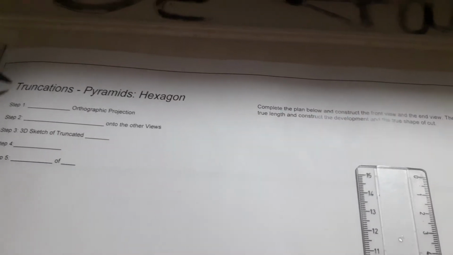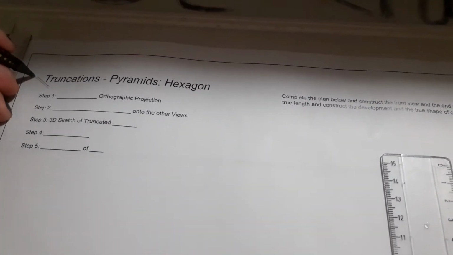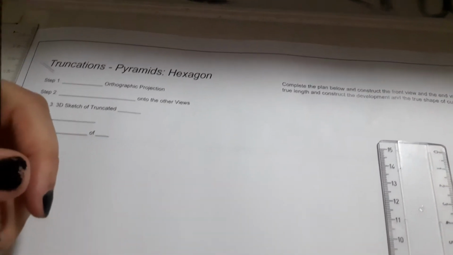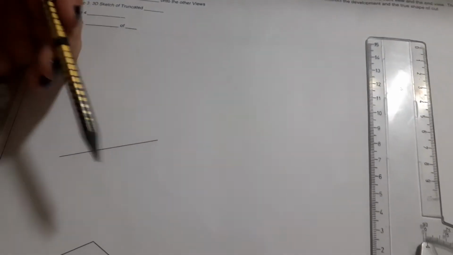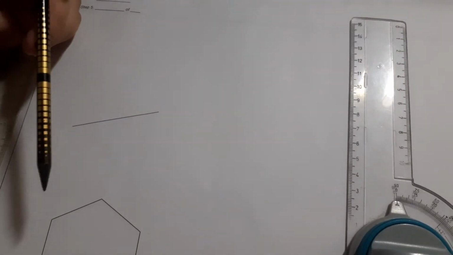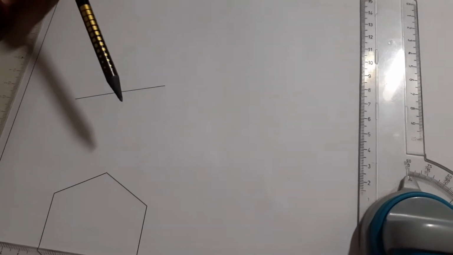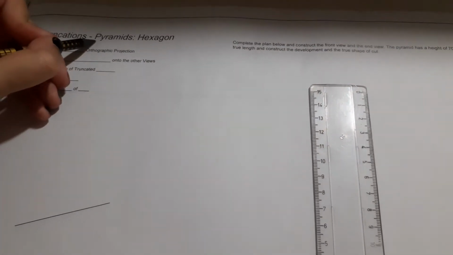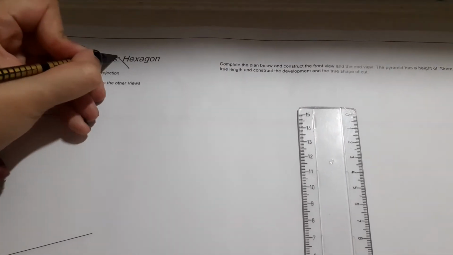So now we're gonna start truncations. This might not necessarily be your first page, but I'm gonna show you how to work it out using this page. So, truncations, pyramids, hexagon.